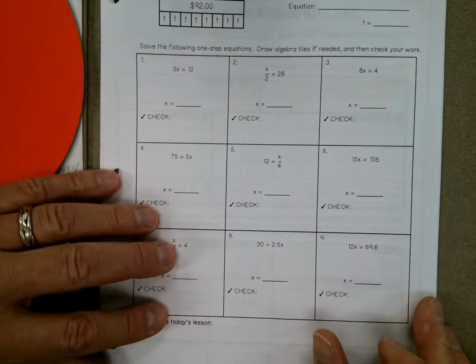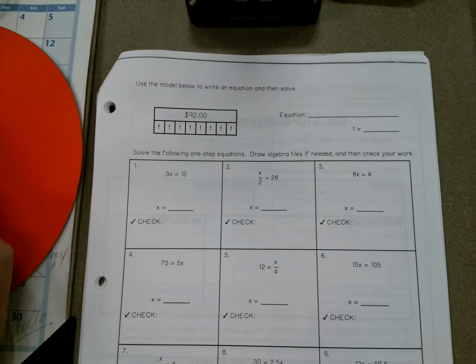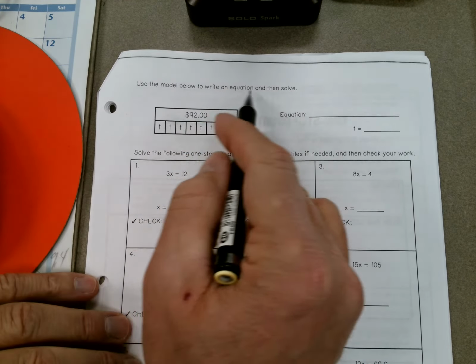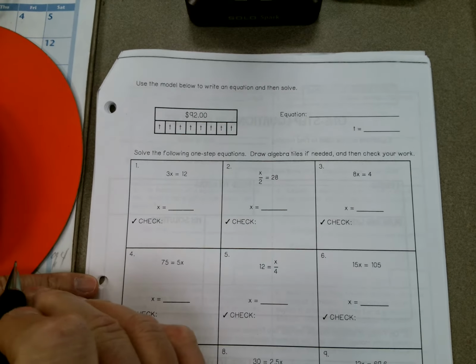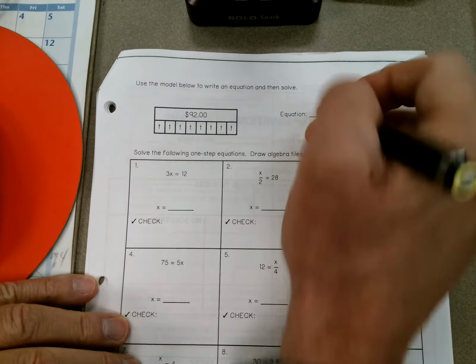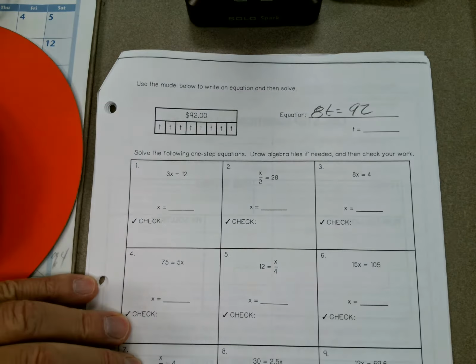Okay. So the next model is just a little bit different. Hopefully you can see that. Let me make sure. Yep. So the next model says use the model to write an equation. All right, no problem at all. I see I have 8t's equals 92.